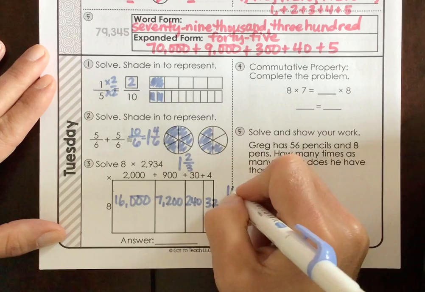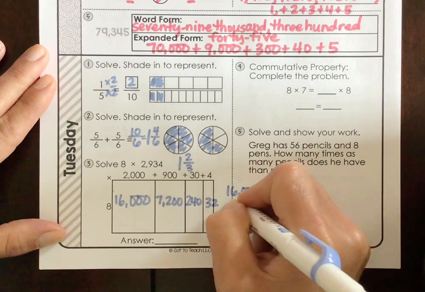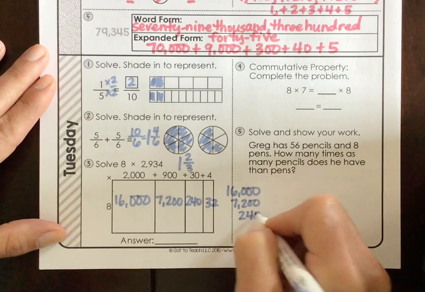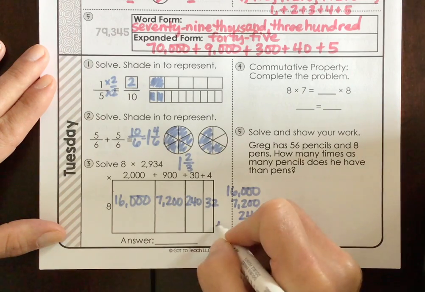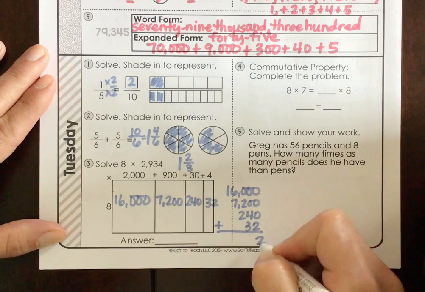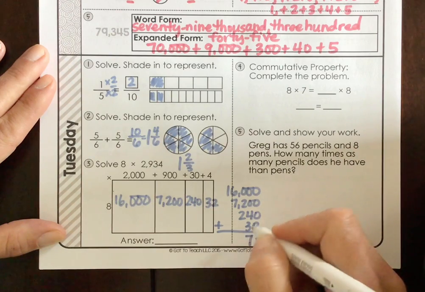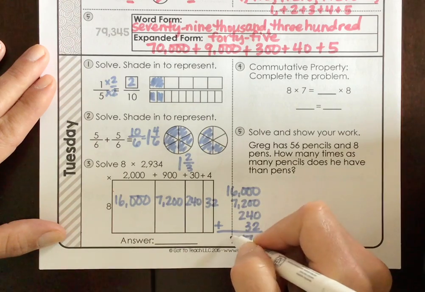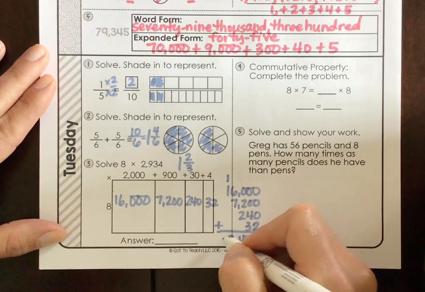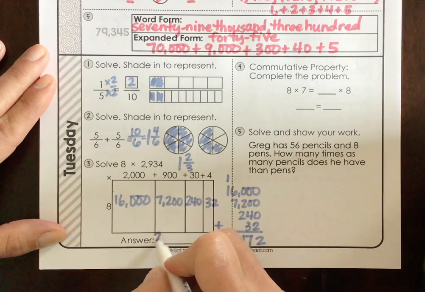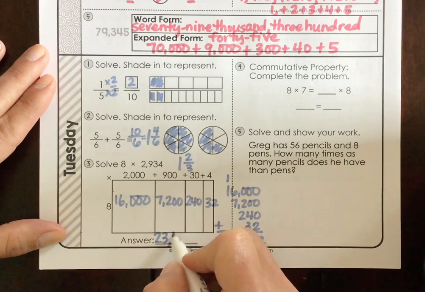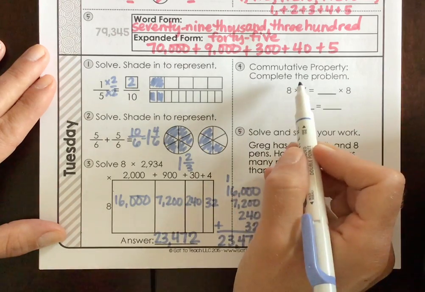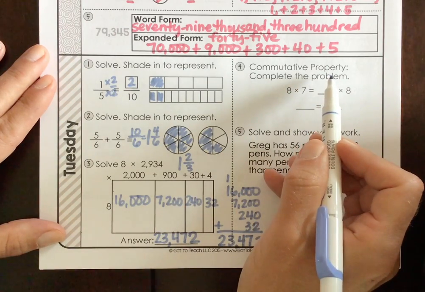Now we need to add this all together. So 16,000, 7,200, 240, and 32. So my ones place gets a 2, tens place is 7, hundreds is 4, 6 plus 7 is 13. We have to regroup. So your final answer should be 23,472.